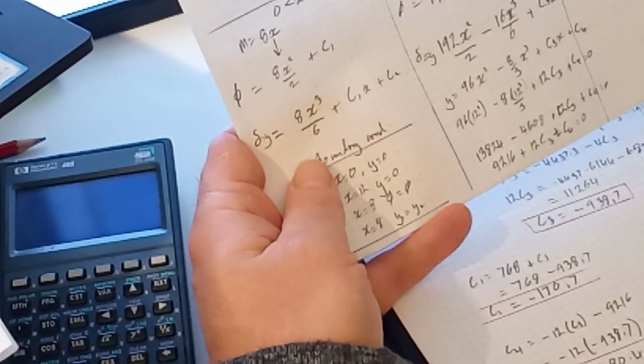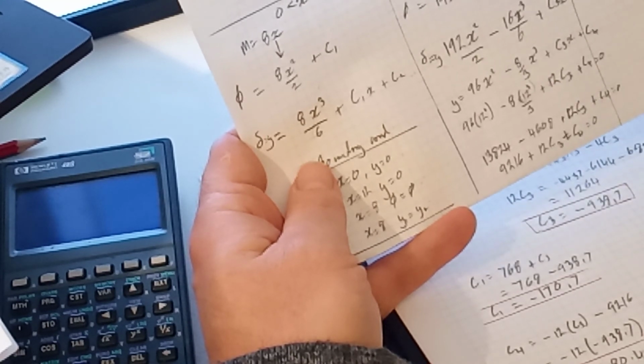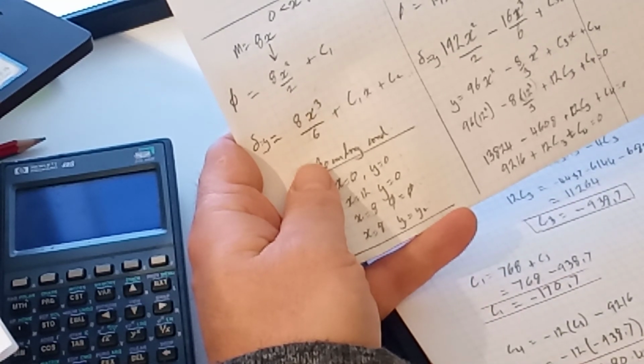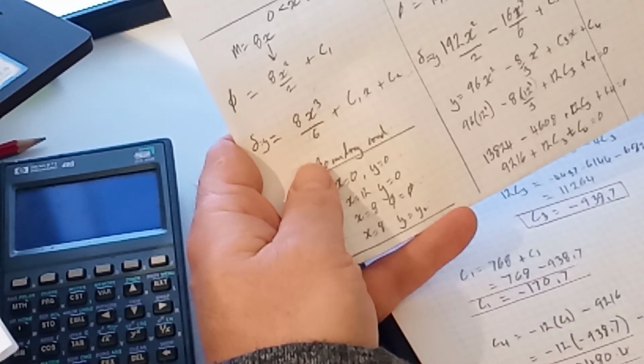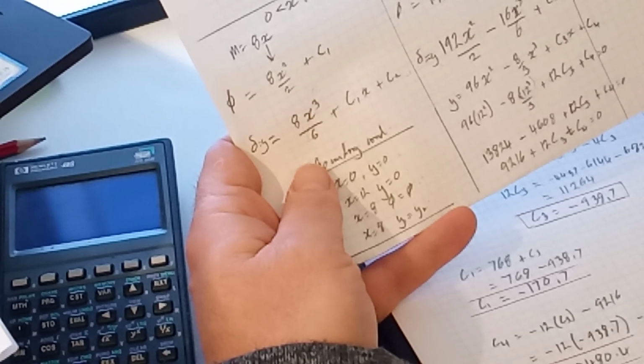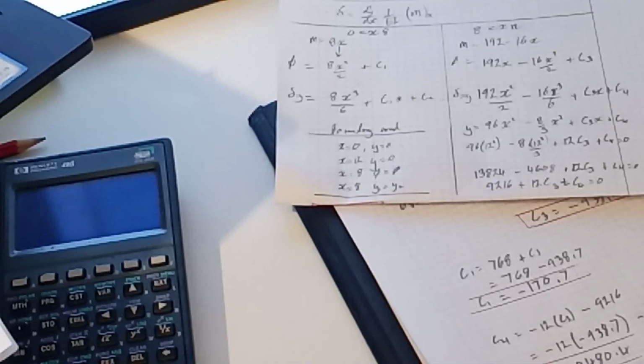C3 is negative 938.7 times 12 plus C4. C4, sorry, that's all negative there, which is negative 20,480.4. Let's see if I get this right and I can post this video.